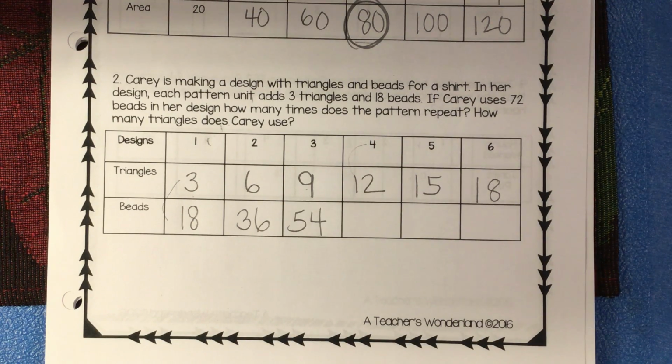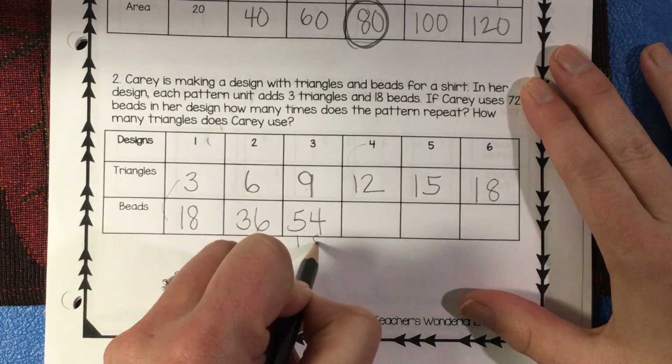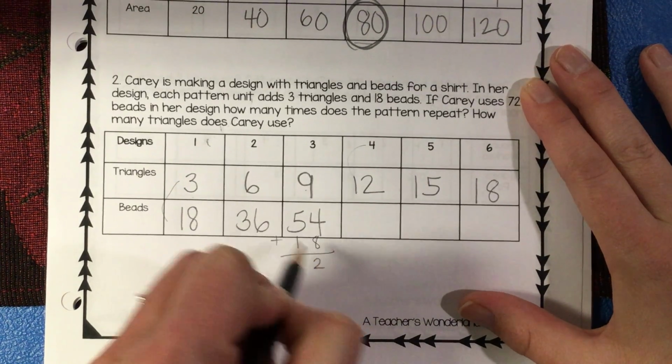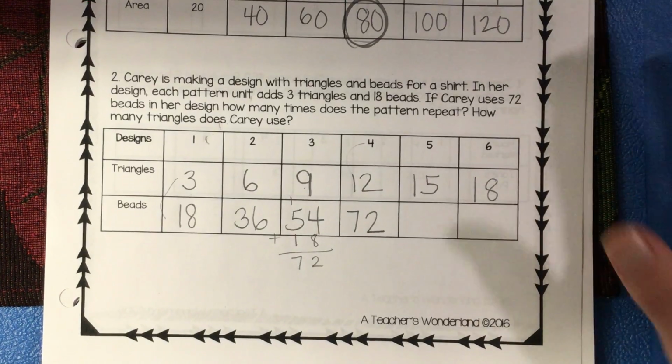Yes. Do you think it would be easier to do plus 18 or to multiply by 6 every time? Some people might disagree with you. I'm going to do plus 18 because addition's quicker for me. If it's not for you, then you just need to do times 6 from top to bottom. So 54 plus 18, 72.